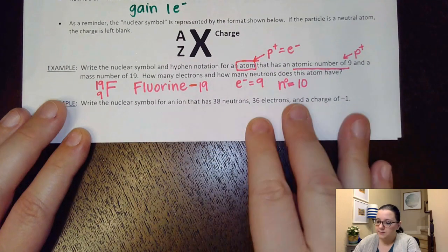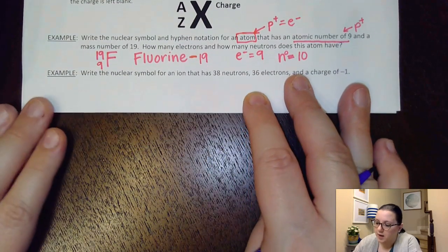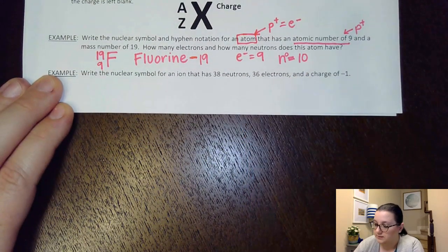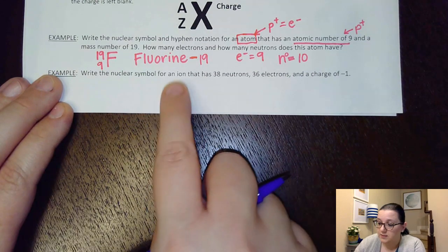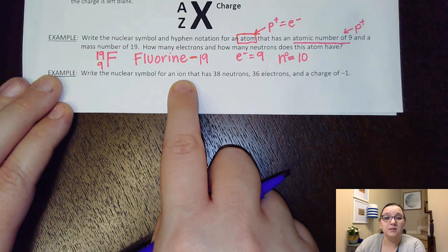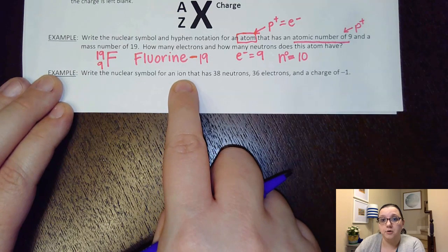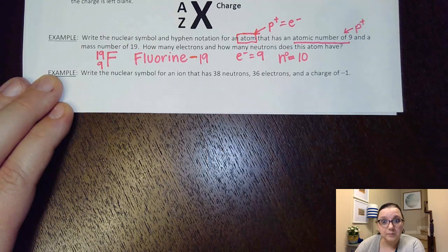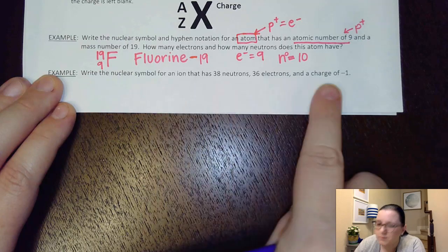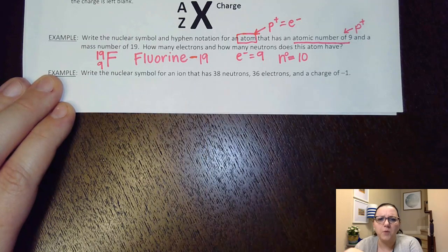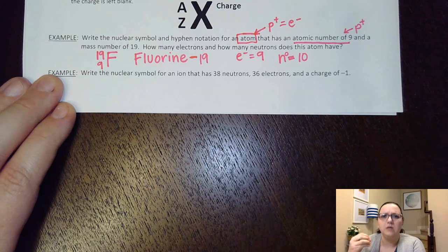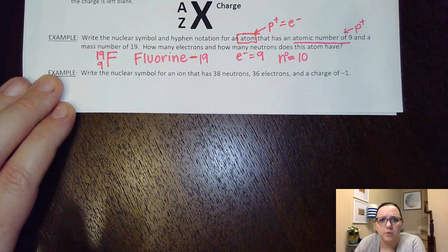All right, last but not least, it says write the nuclear symbol for an ion that has 38 neutrons, 36 electrons, and a charge of -1. First off, we see it is an ion, so what that means is this will have a charge, and no longer can I assume that protons and electrons are equal. So I'm going to have to do a little bit of work here. I also see that they didn't give me a proton count, which is kind of a problem, because I need to use this information to figure out exactly what element I have, exactly how many protons there are.